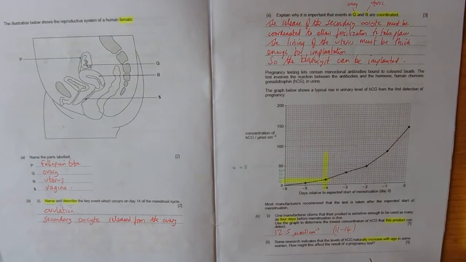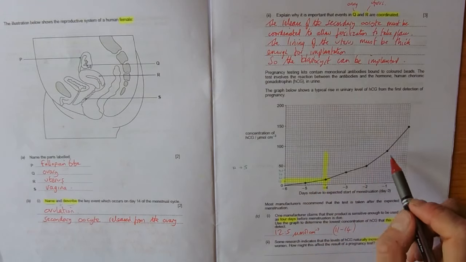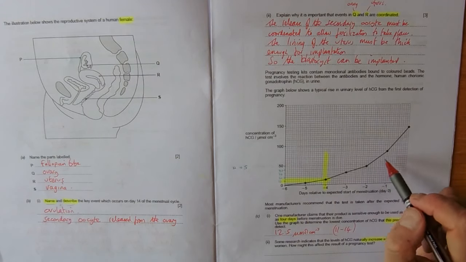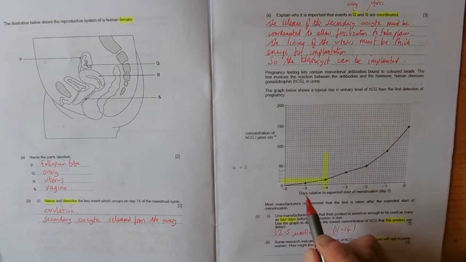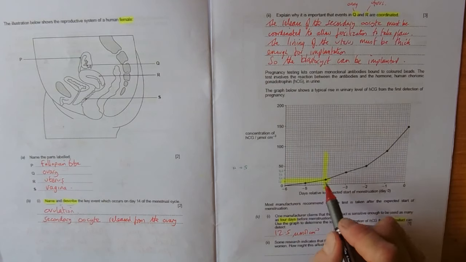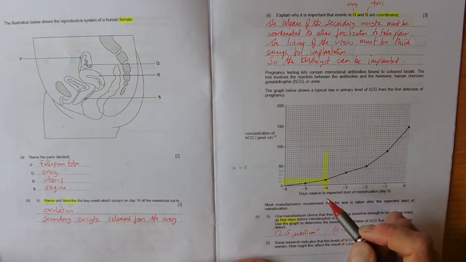Some research indicates that the levels of HCG might naturally increase with age in some women. So this increase in HCG is due to the pregnancy produced by the blastocyst. Well, if the woman herself is producing HCG, then it might reach this level that gives the colour change on the test, even if she isn't pregnant.